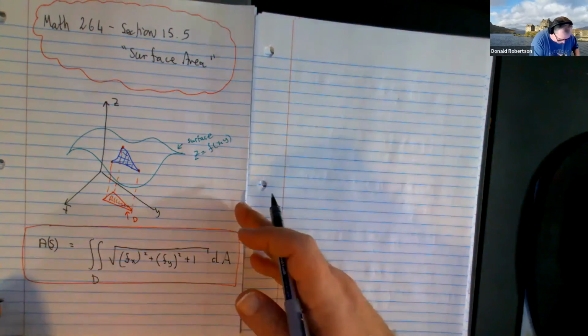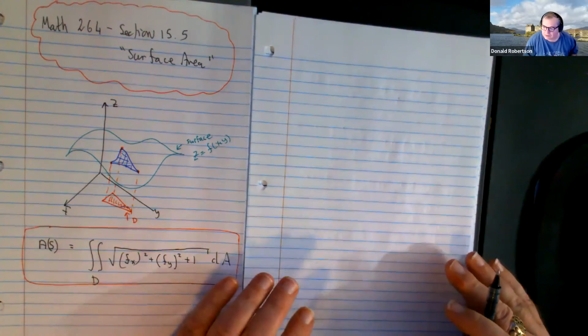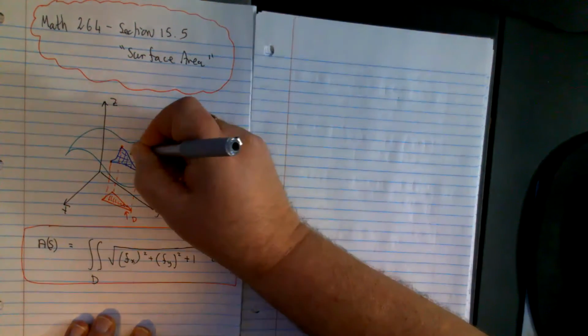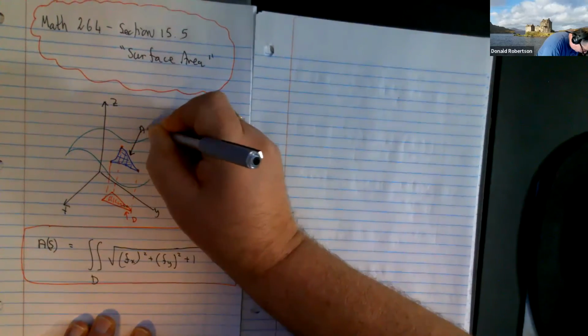Terence, do you have another question? Yes, sir. Does this formula calculate the area of that surface as projected onto the plane beneath it, or the actual area of the surface? It's that guy up there, the blue guy.